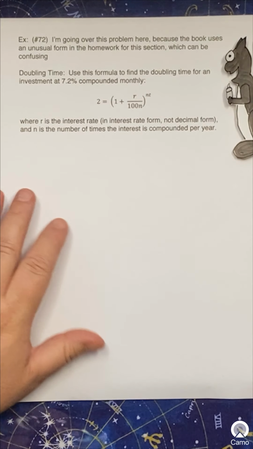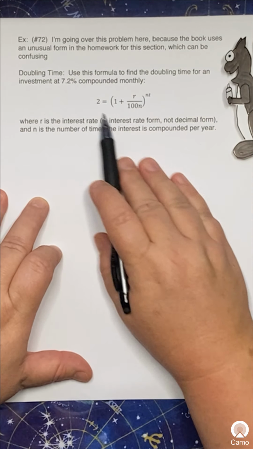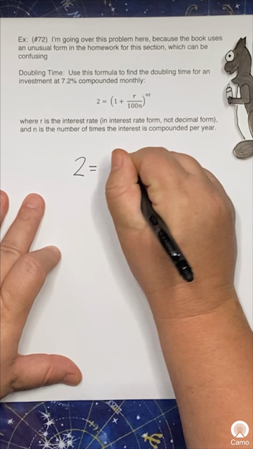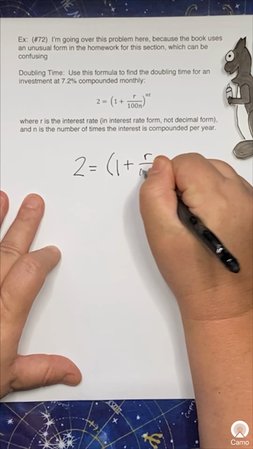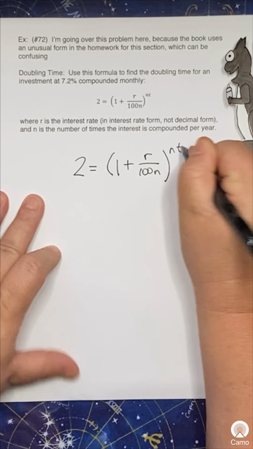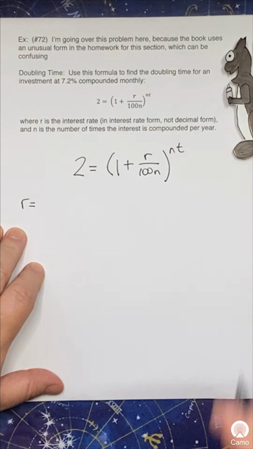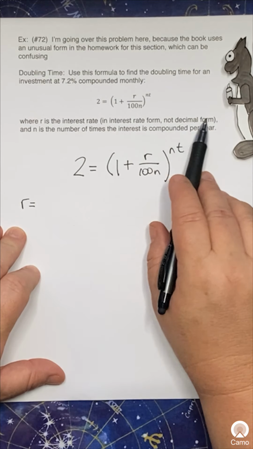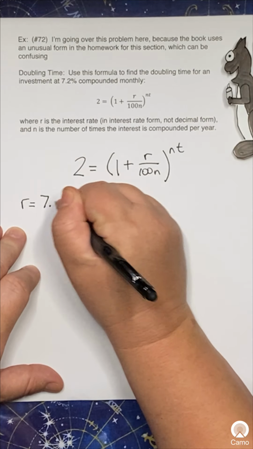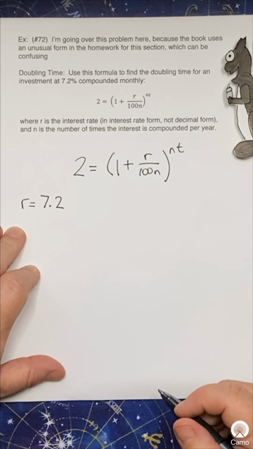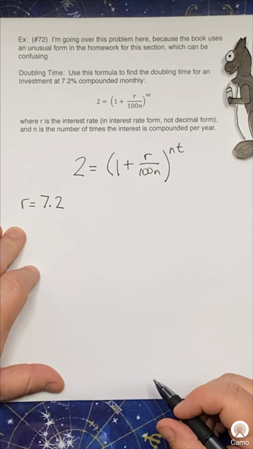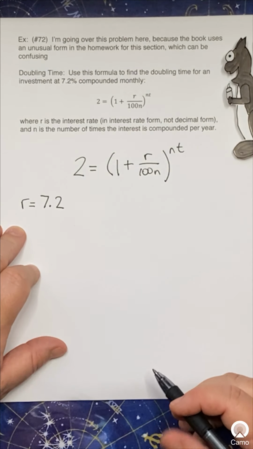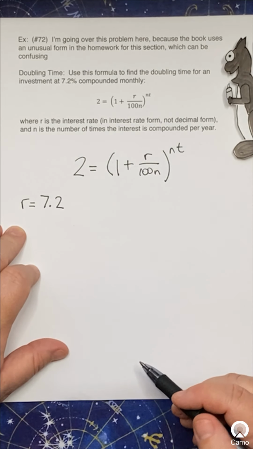Okay, so, woohoo. We have this formula. So far, it shouldn't look that weird to you. I've got 2 equals quantity 1 plus r over 100n to the nt. And we're told that r is the interest rate. This is what's weird. R is the interest rate in interest rate form, not decimal form. So r is 7.2. This is really bizarre. I've been teaching out of this book for probably a couple hundred years at this point, and I still don't understand why they did this.